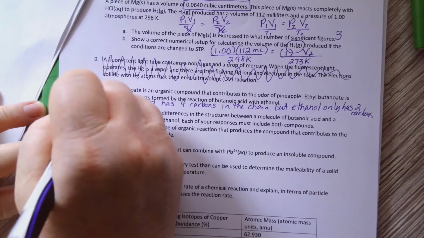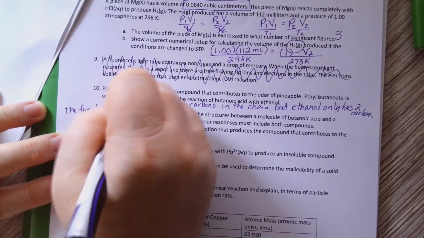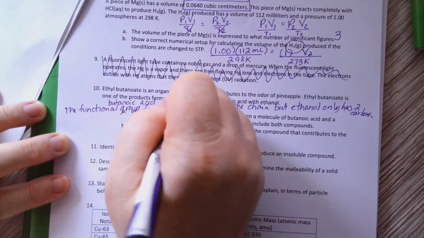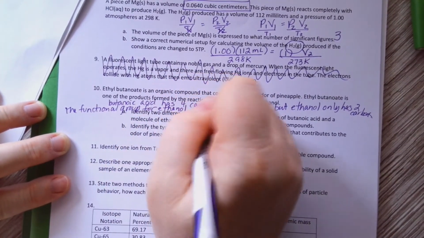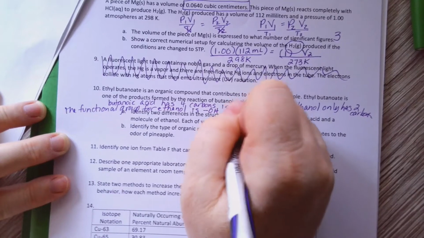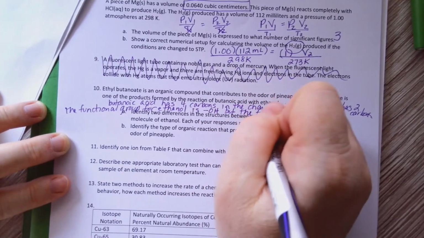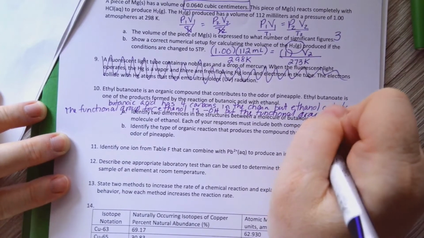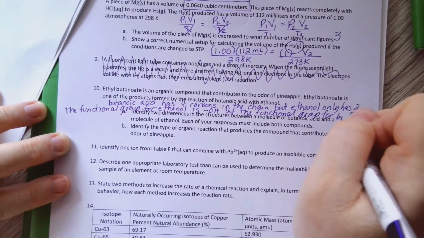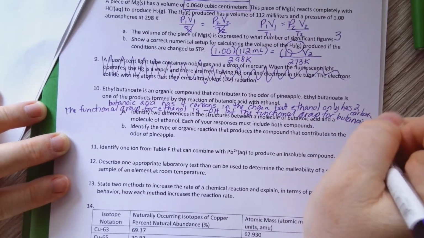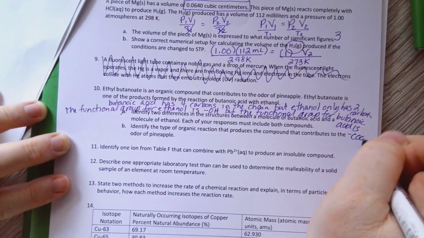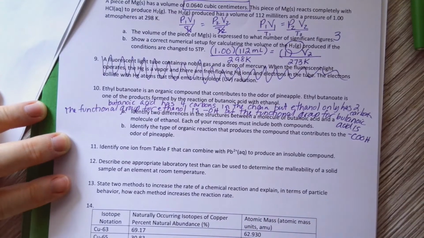The functional group for ethanol is OH, but the functional group for butanoic acid is COOH. Okay?